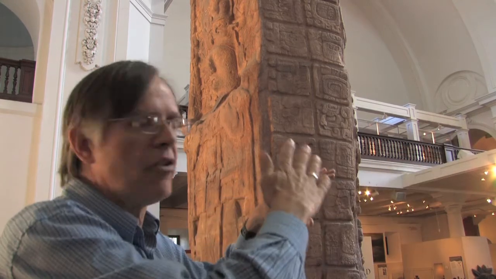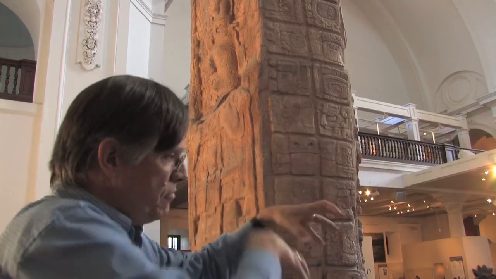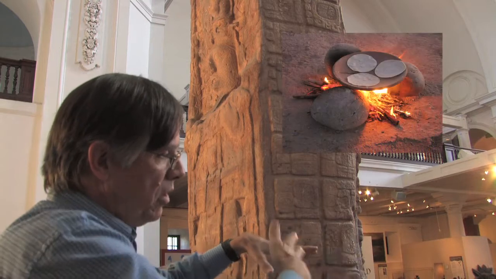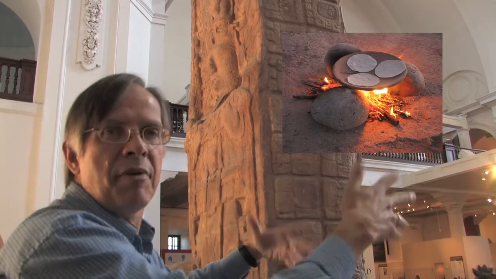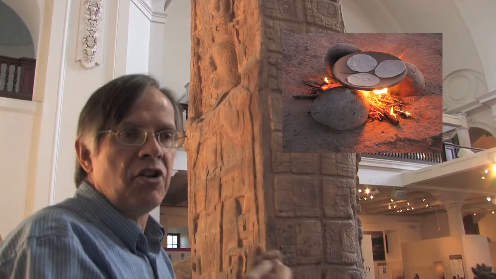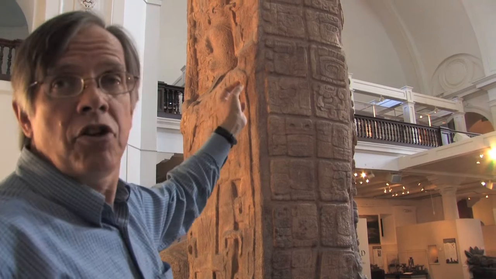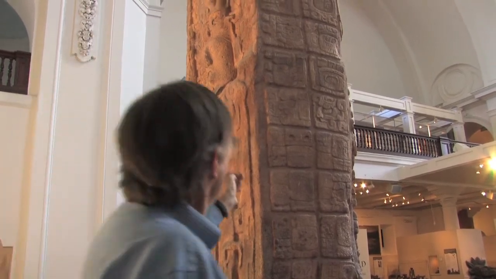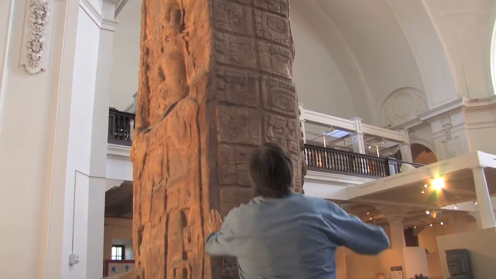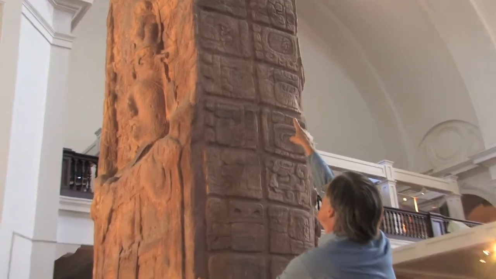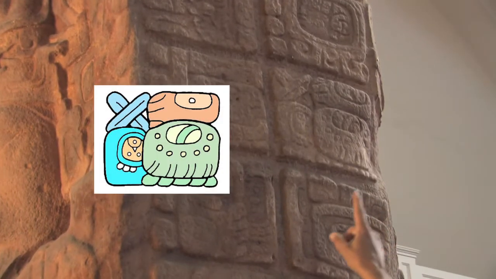Because when a Maya builds a house, they scoop out a little hole in the ground, they put 3 stones about this big around the hole, they put a flat griddle on top, and they cook tamales or tortillas or whatever on top of the hot stone with the flame underneath it. And it tells us who put the stones up. It starts with this glyph here. It says, "It was put in order."